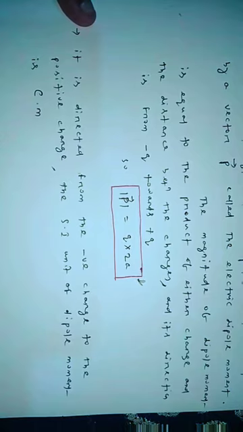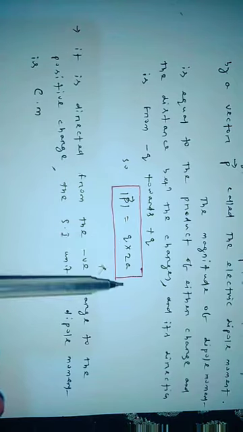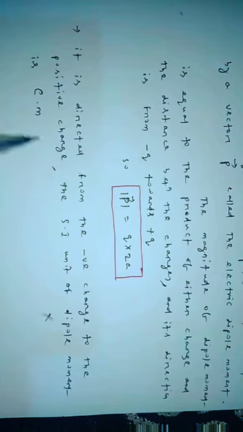coulomb into meter. Okay, since dipole moment equals q into 2a, the unit of q is coulomb and the unit of 2a is meter. So the SI unit of dipole moment is coulomb into meter. Okay.